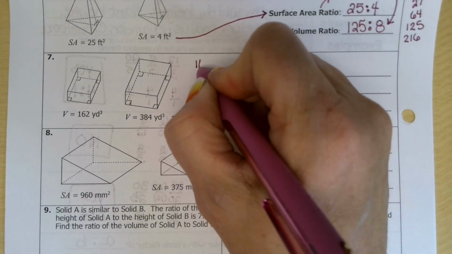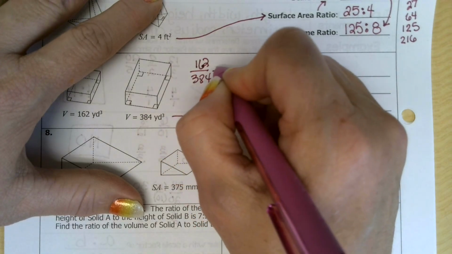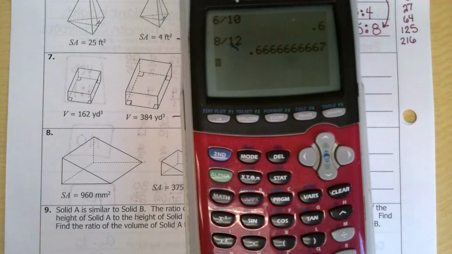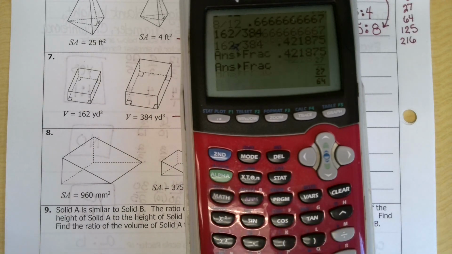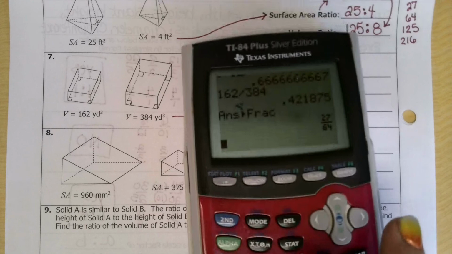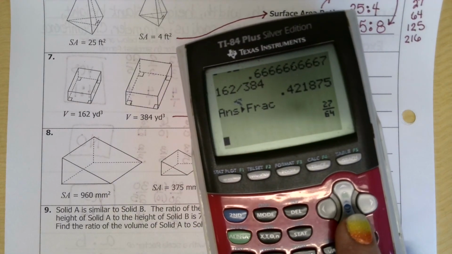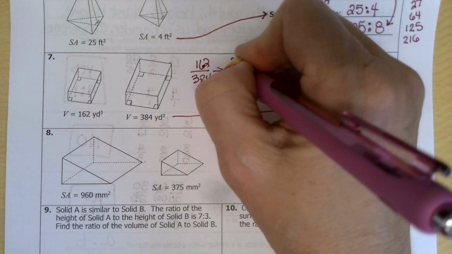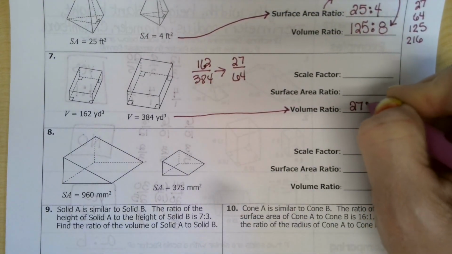So if I put 162 to 384, I'm going to check and see if it reduces. And looky there. Okay. Oh, by the way, they should be perfect cubes. Okay. So this reduces to 27/64. And that is our ratio here.